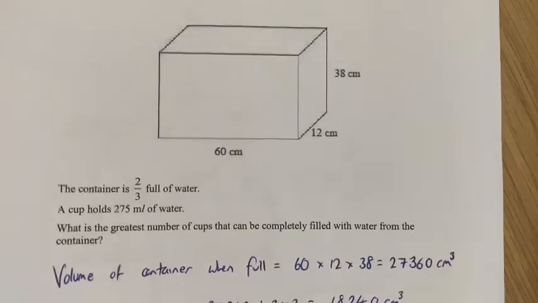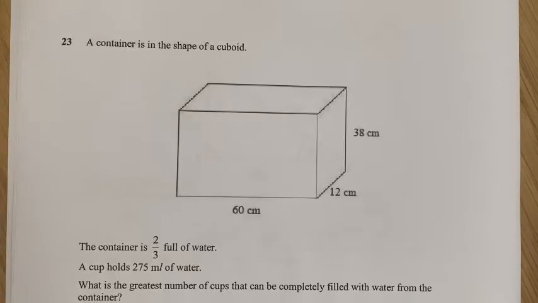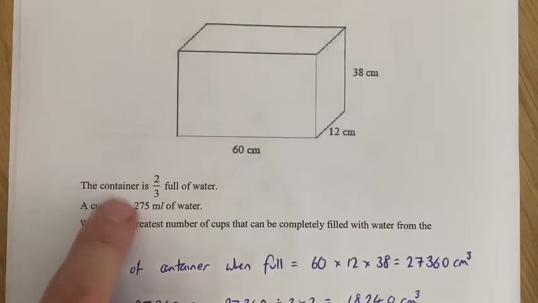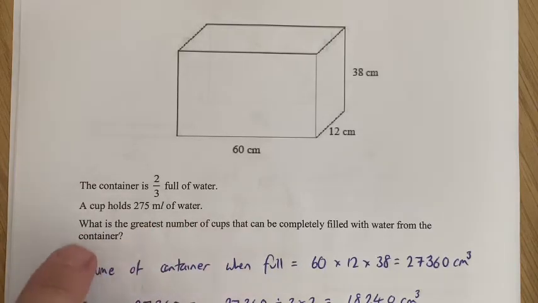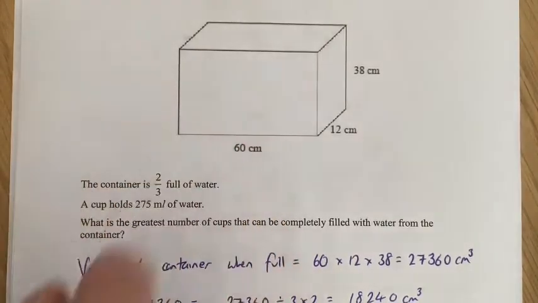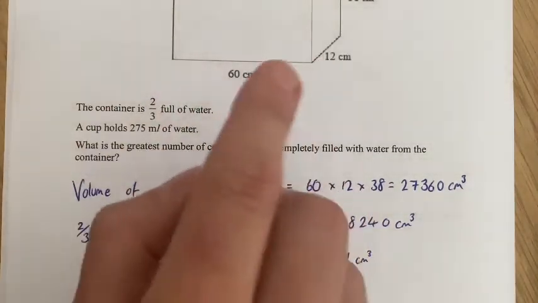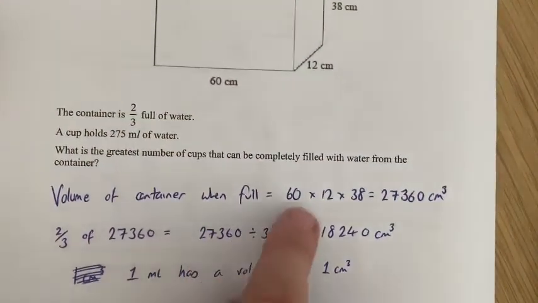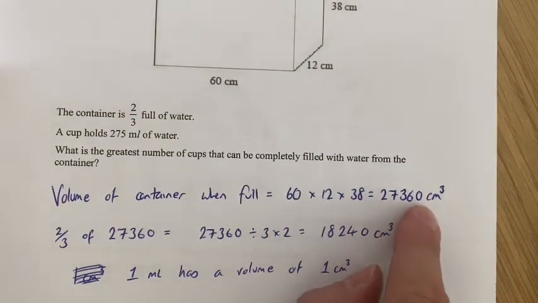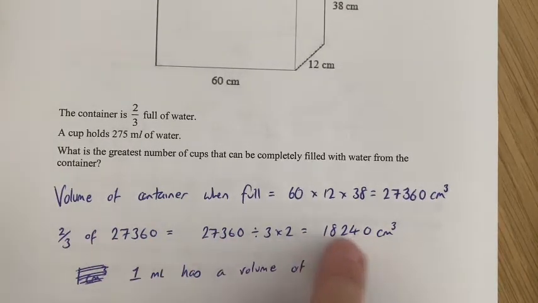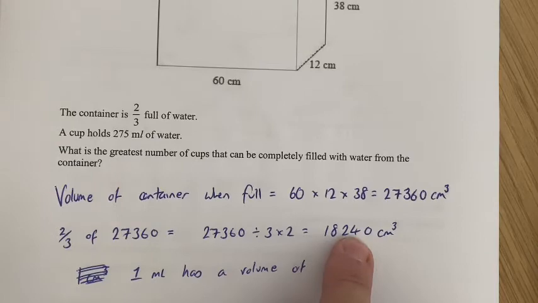Question 23. Again, there's a more detailed version of this question on another video if you want to find out about it. So we've got a cuboid. The cuboid's 2/3 full of water. A cup holds 275 millilitres. What's the greatest number of cups that you can get from the water in the cuboid? So the volume of the whole container, length times width times height, volume of a cuboid, 27,360 cubic centimetres. 2/3 of it, so divide it by 3 and times it by 2. So that's how much volume is taken up by water in the container at the moment.